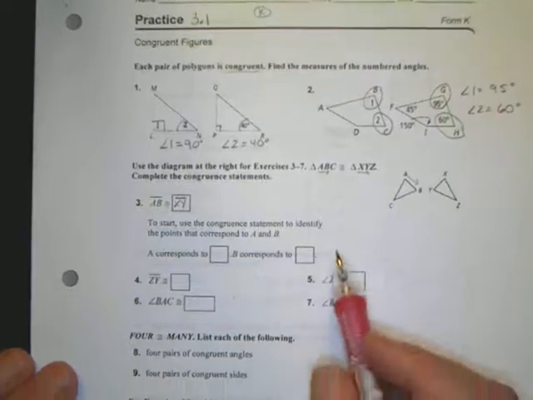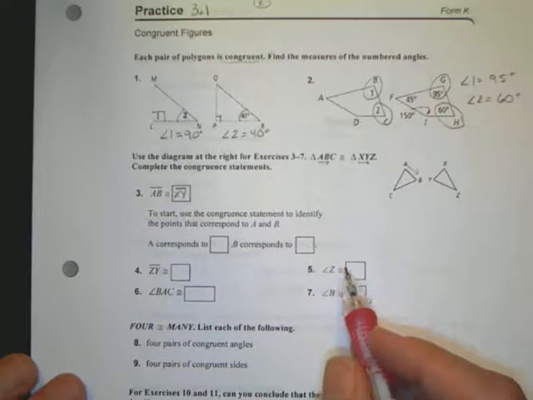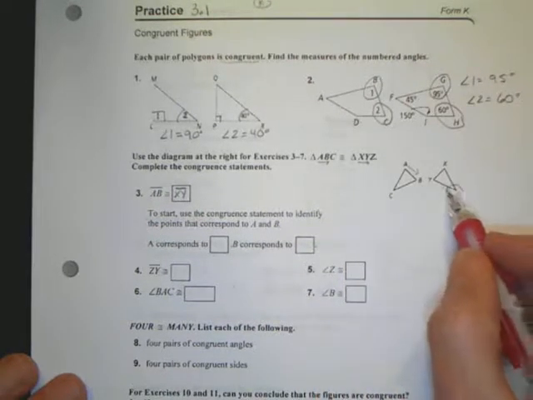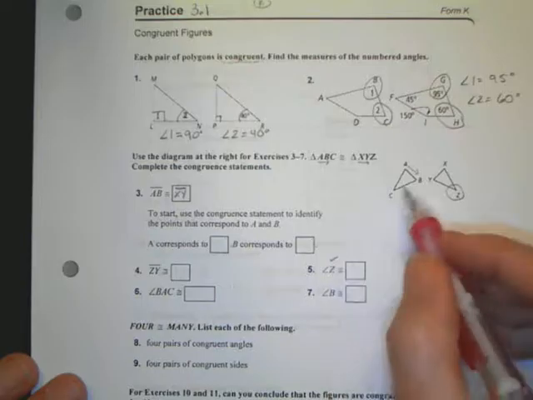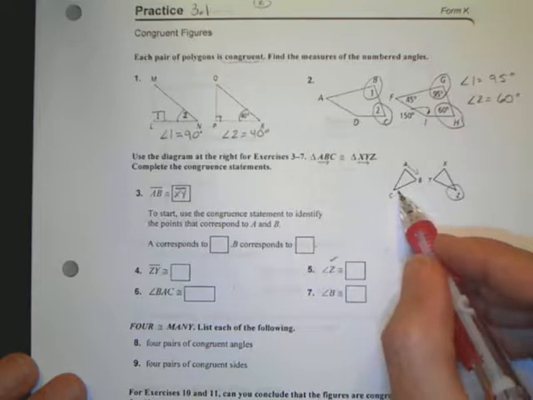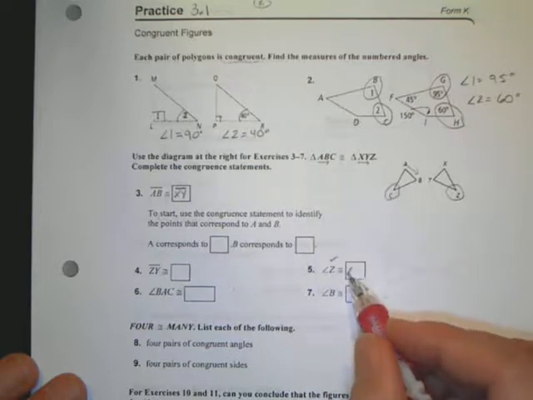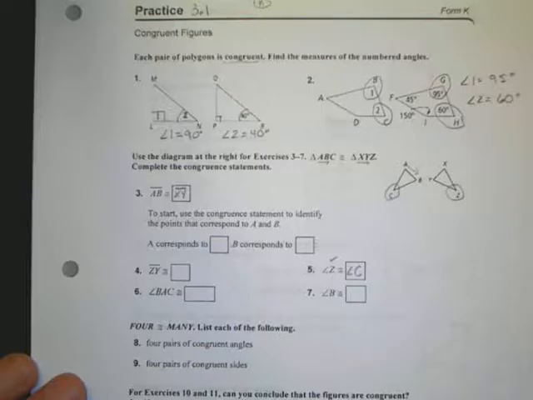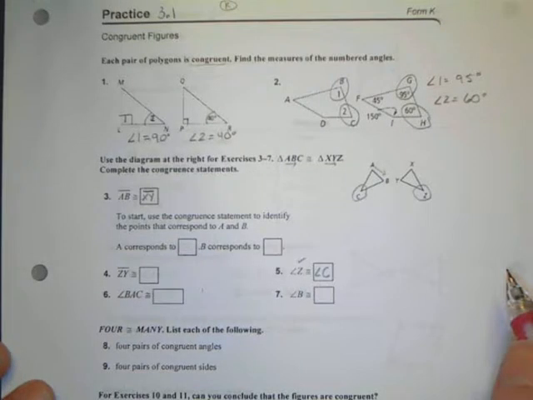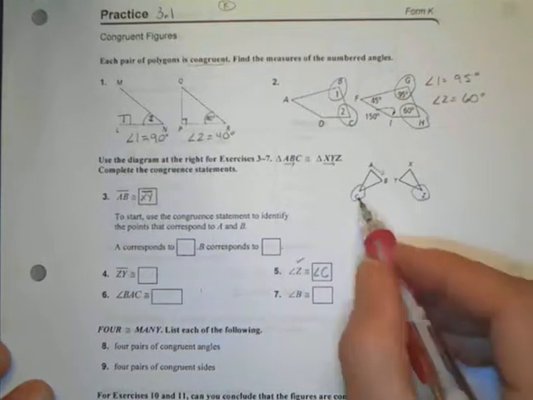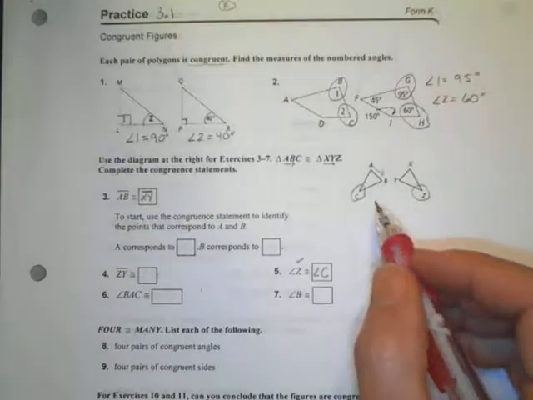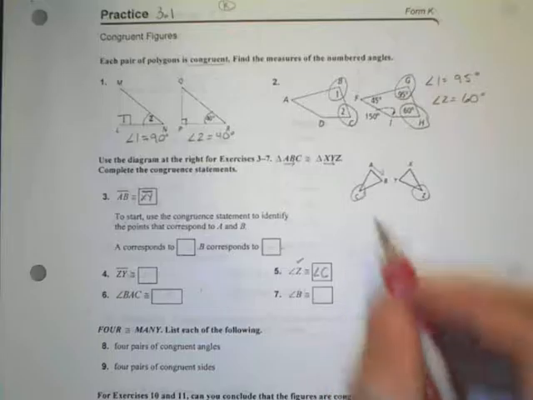So if you look down below, for example, at number 5, angle Z, which is here, is corresponding and congruent to angle C in the triangle next to it. Sorry, I messed it up there. So there's Z congruent to C. And again, you just go through the rest of them there. Let's look at the next one.